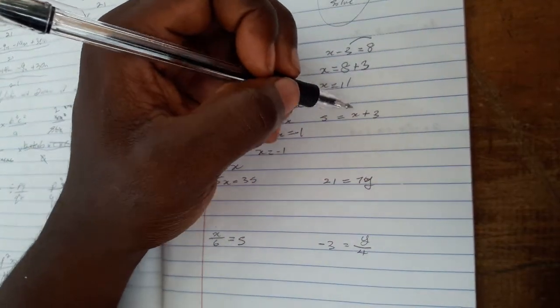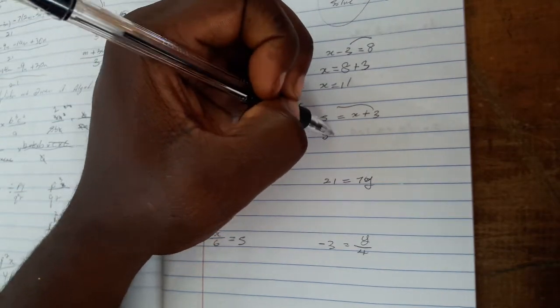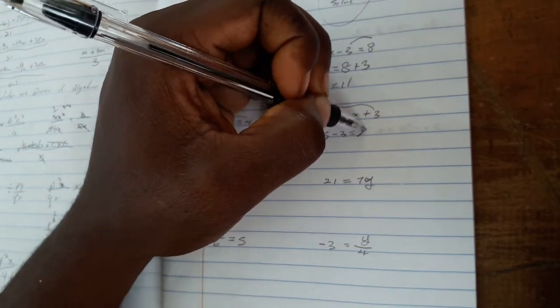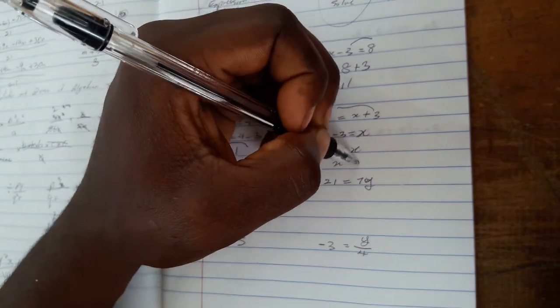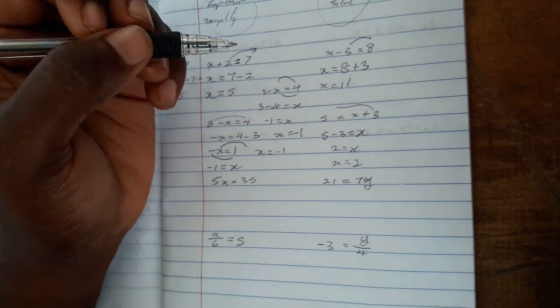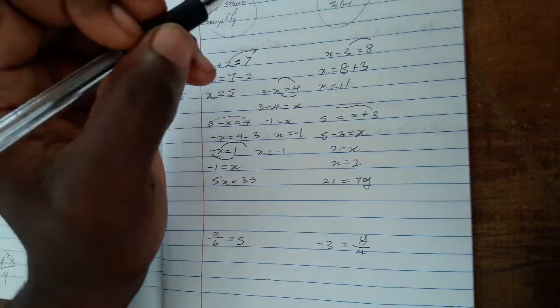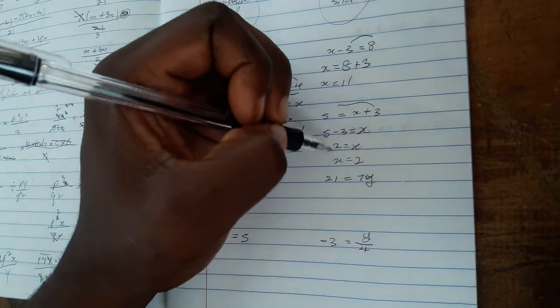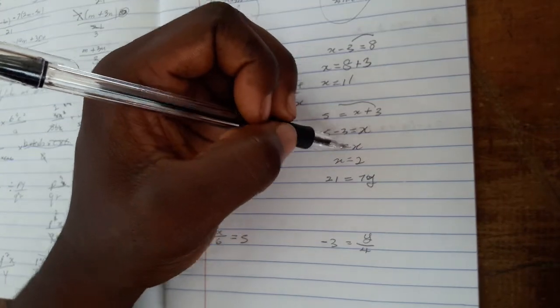So what if x is on that side? No problem. Bring over the 3. 5 minus 3 is equal to x. 2 is equal to x, which means x is equal to 2. So it really doesn't matter which side it's on. At the end, you can just flip it around as long as you don't change the sign. Flipping it around doesn't mean that you take anything over. It means if 2 is equal to x, then x is equal to 2.